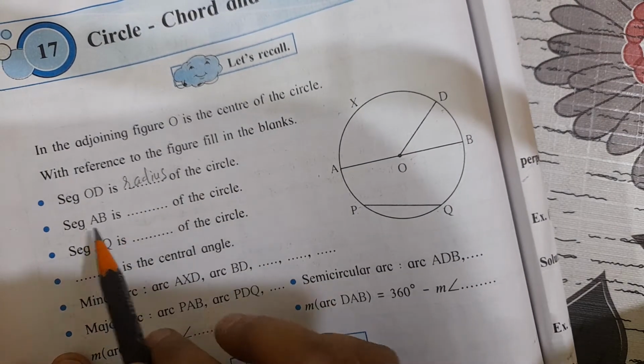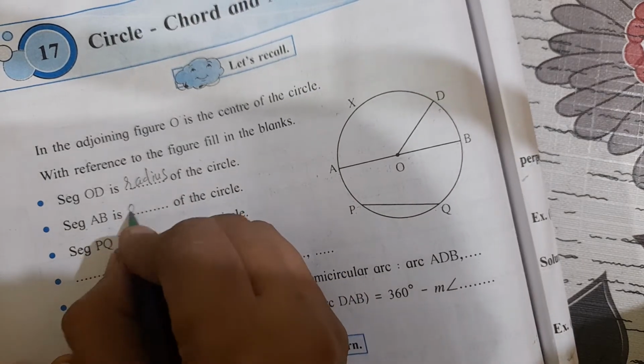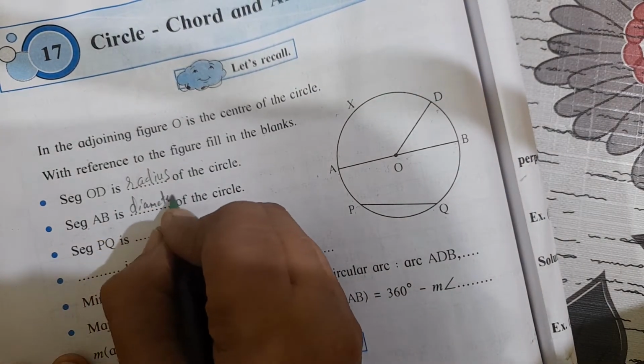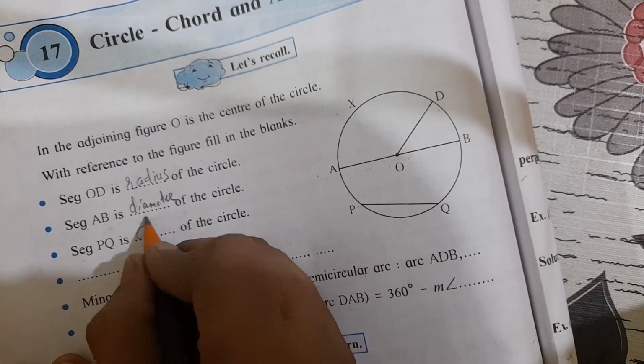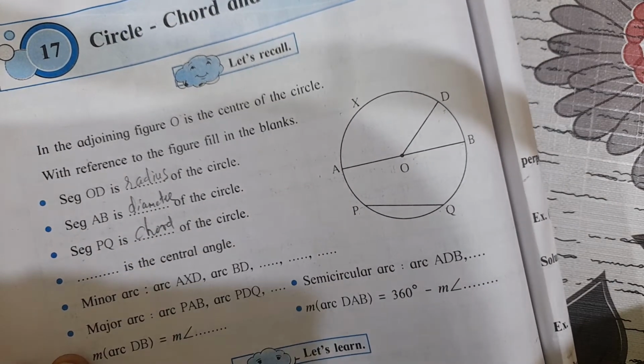You are writing all this in your classwork notebook. Segment AB is what? AB is nothing but diameter. Segment PQ, what is PQ? Chord. Right, we have learnt last year.